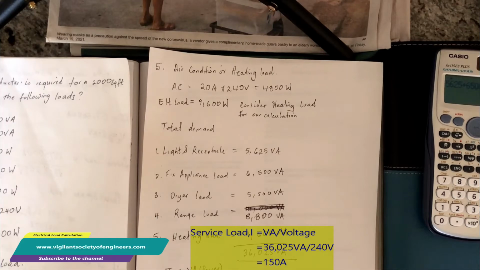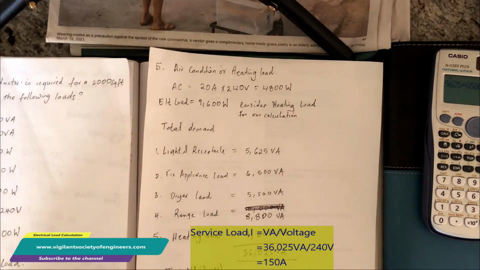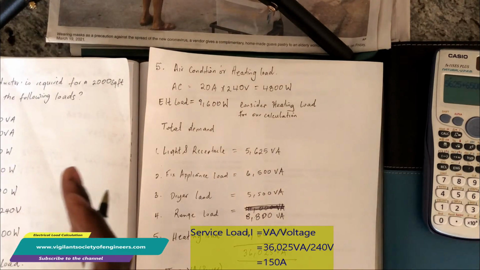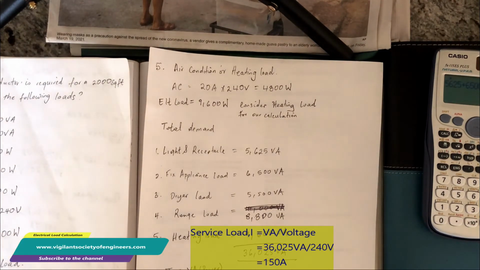But when we go through all the appliances, then we can ascertain what the voltage supply would have been. Sometimes you do working questions and you don't get a given value, but when you assess all the other variables within the questions, you can determine what that value is.